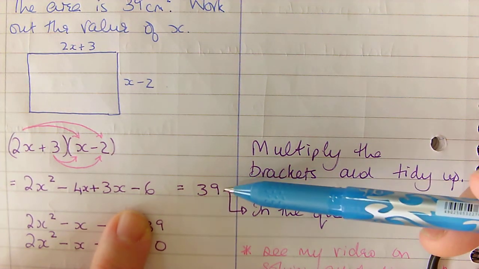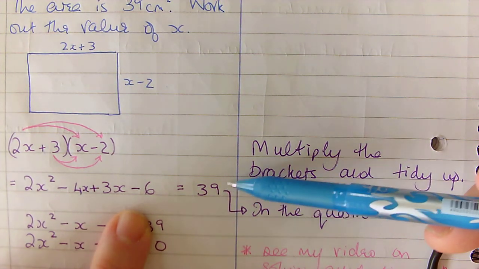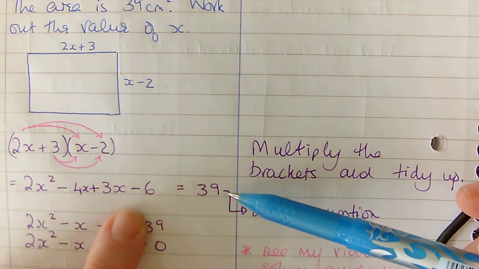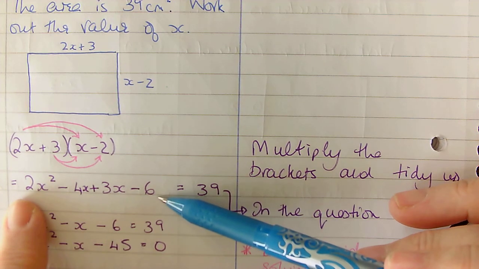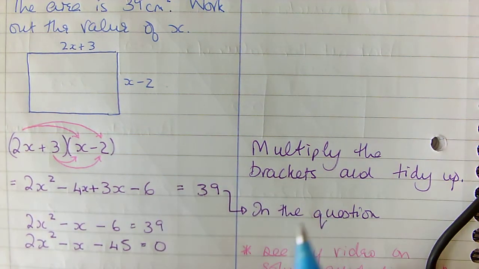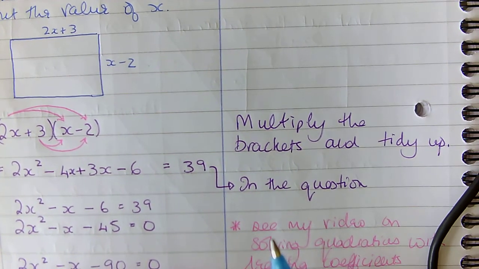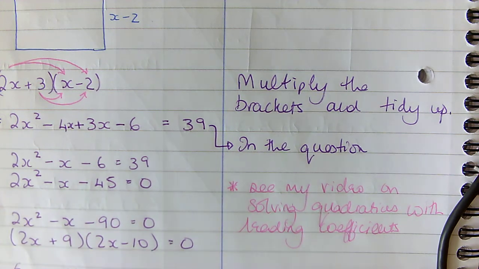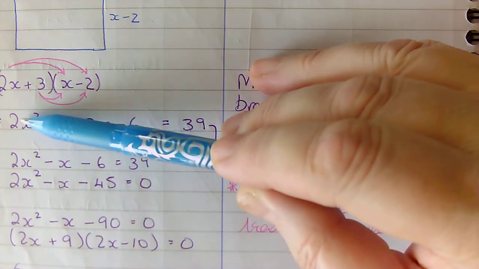Now we know that that is equal to 39 because it tells us in the question that the area is 39. So we've done a calculation to find out the area and we've put it equal to 39. And what we have then is a quadratic to solve. Now this is a quadratic that has what we call a leading coefficient.